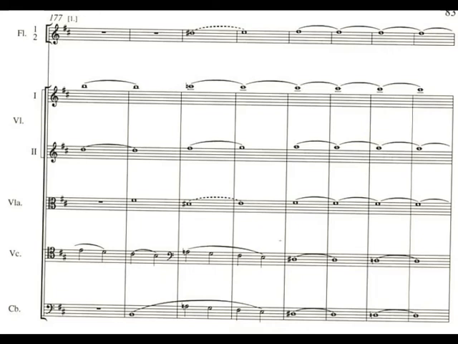And those two notes resolve outwards to the dominant of F sharp minor, the C sharp that we were talking about before. So that's just another little sequence of harmonic surprises.